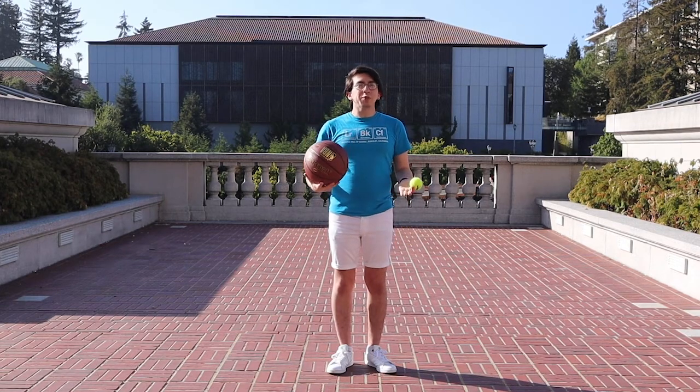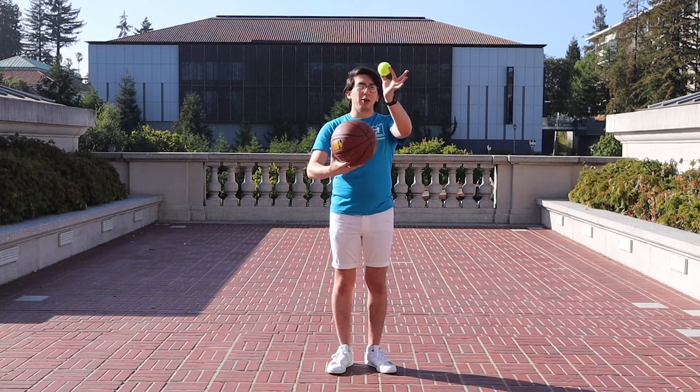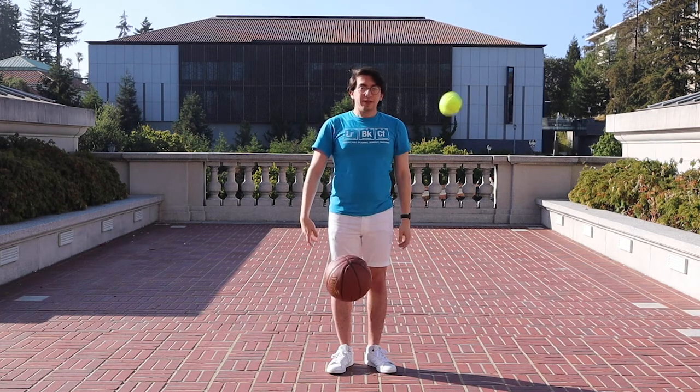Alright, now let's recreate that shockwave effect. To see this, we're going to go ahead and combine both balls by placing one on top of the other, like so. Make sure the smaller one is on top of the bigger one. Next, we're going to go ahead and drop both at the same time and see what happens. Here we go. Whoa!